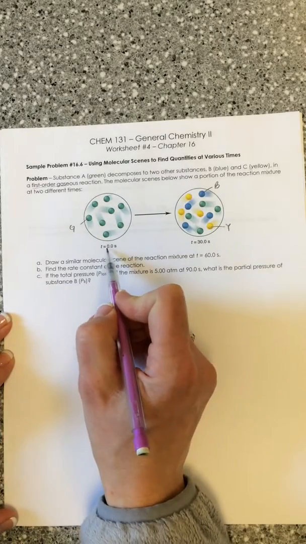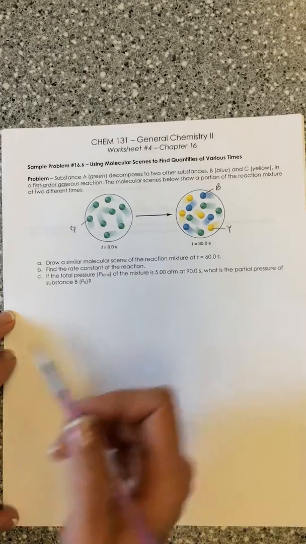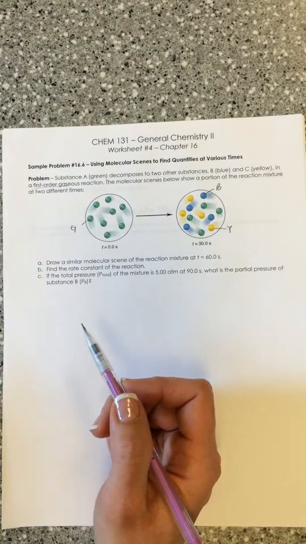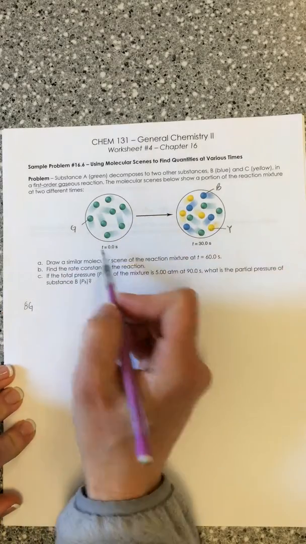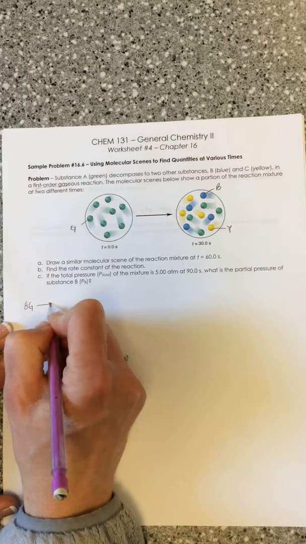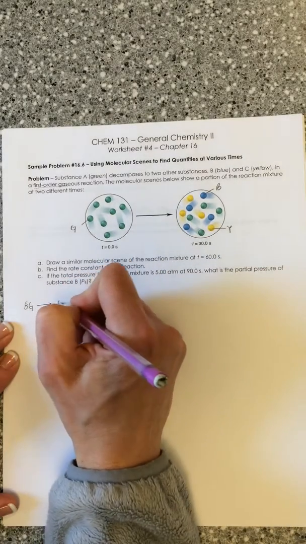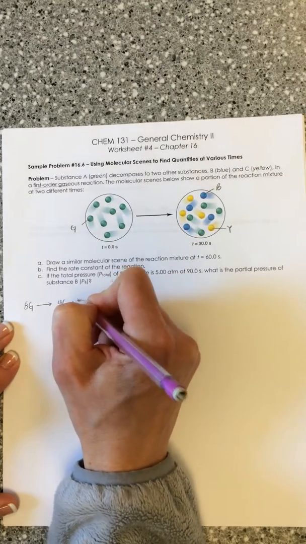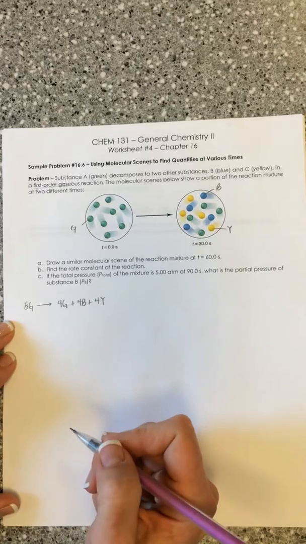So first let's see if we can figure out what's happened going from 0 seconds to 30 seconds. We had 8 green spheres, so 8 gas particles that were green, and they decomposed so that at our 30-second time point, we had 4 of these green particles, 4 of the blue particles, and 4 of the yellow particles.